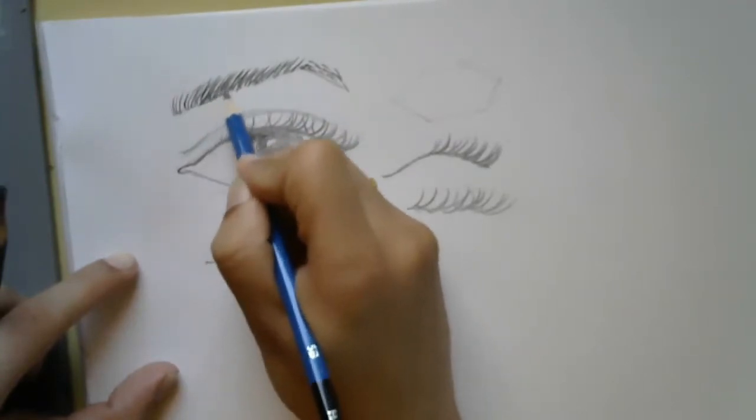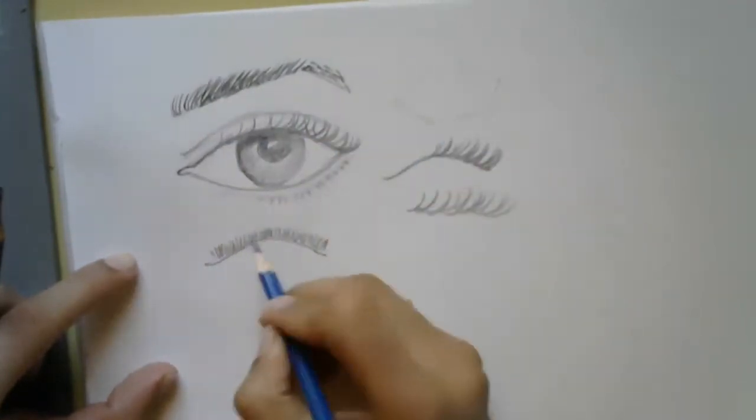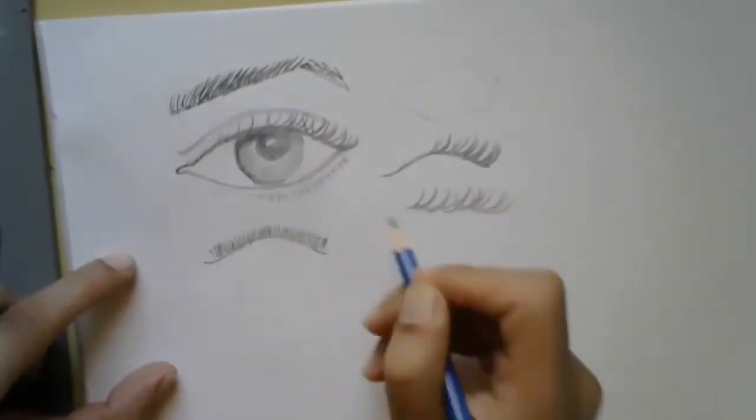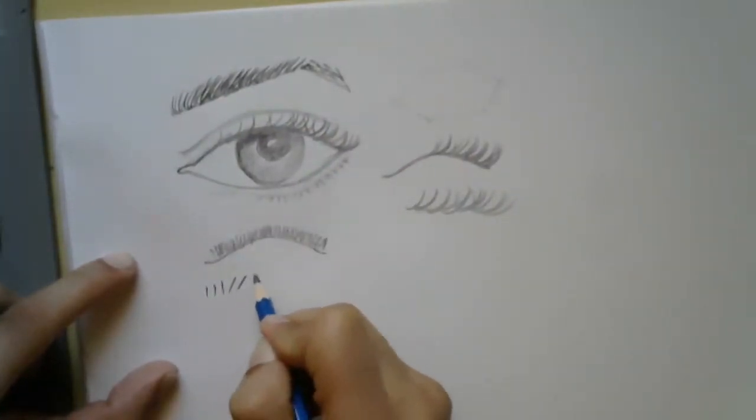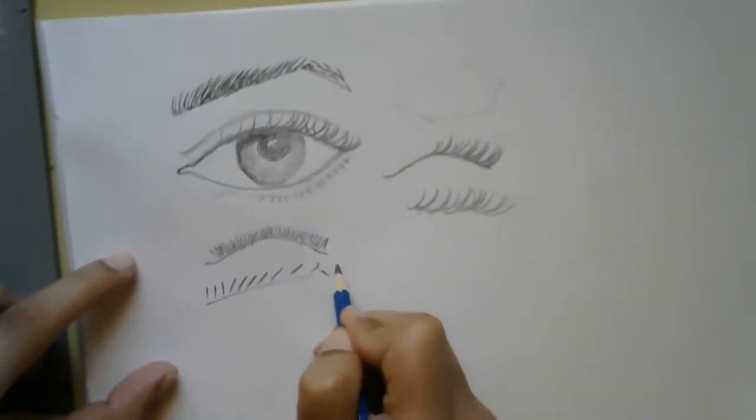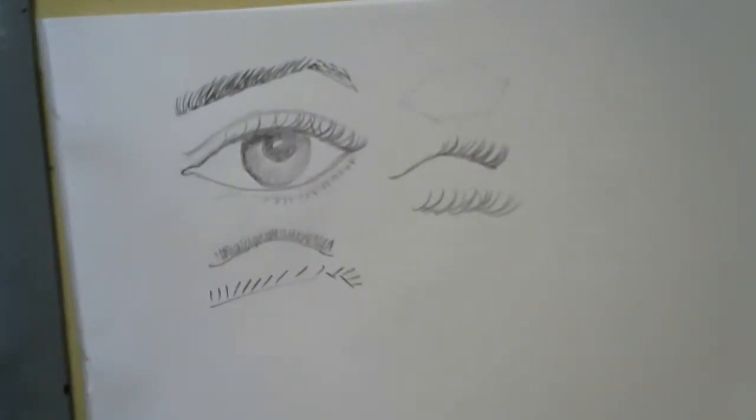So you don't need to create something again. For eyebrows I saw many people did it like this, creating these kinds of strokes along the line, which is not correct, right? It will not give a good effect.